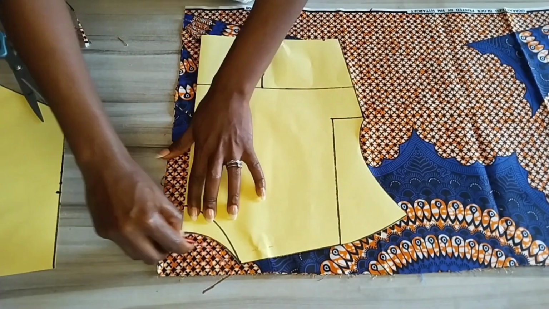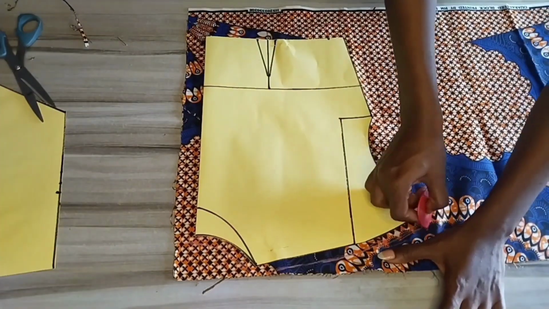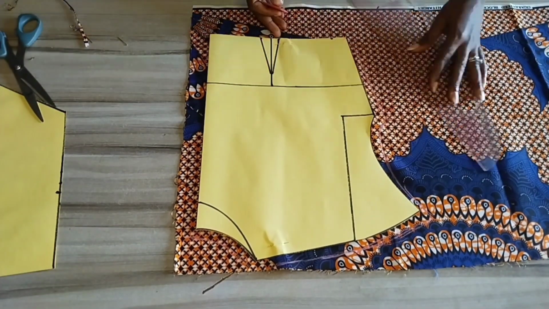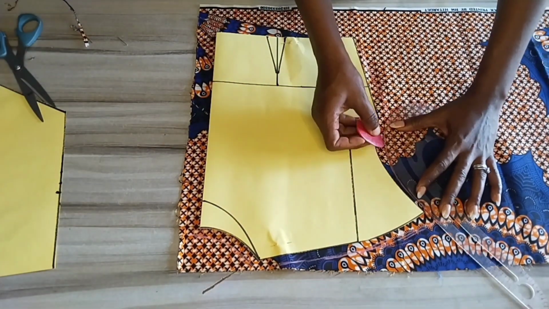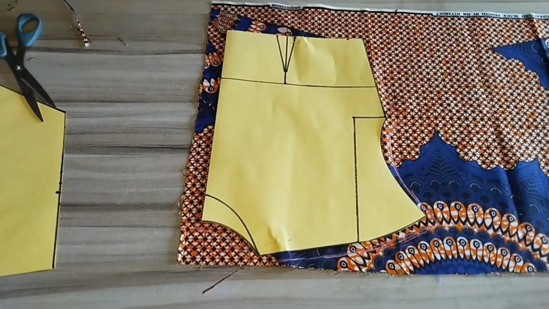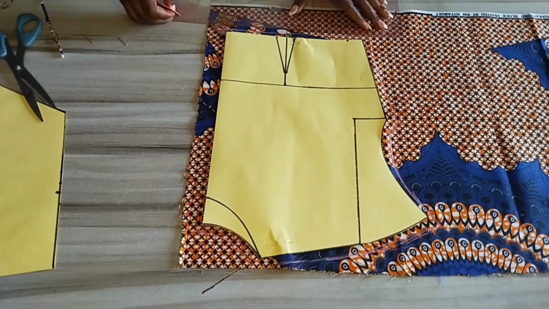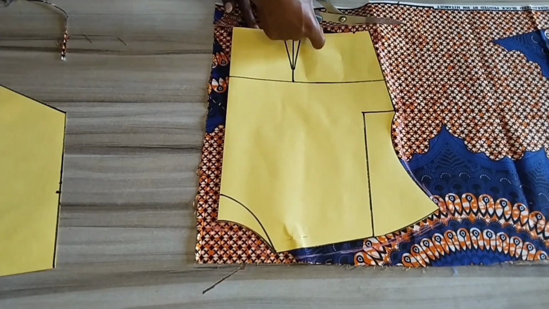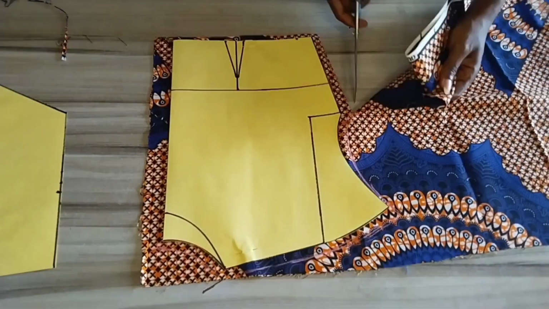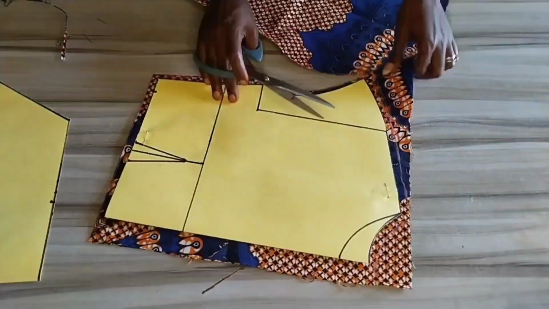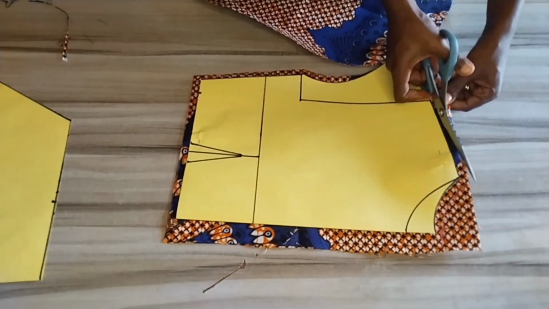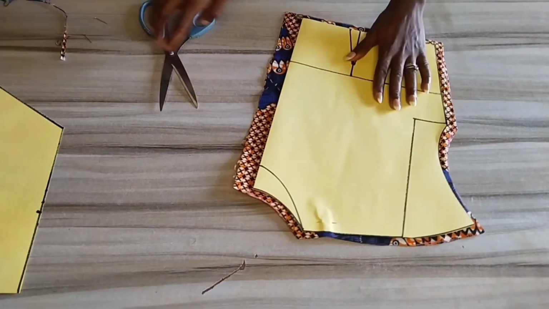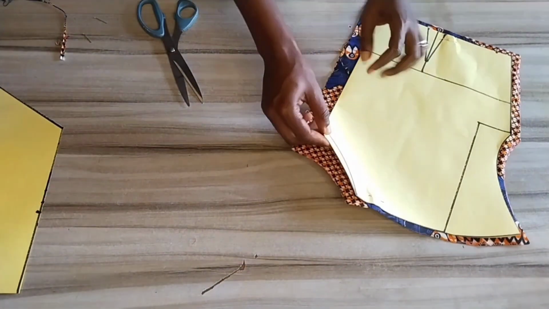So I have my pattern paper on my fabric, and I am simply marking on all sides 1/2 inch. So you can see that at the front of it there, I left out an allowance for my zipper. So this particular fabric I'm cutting now will be for the back of our dress. So remember to leave an allowance of 1/2 inch on all sides, including the neckline area. So that's for the back.